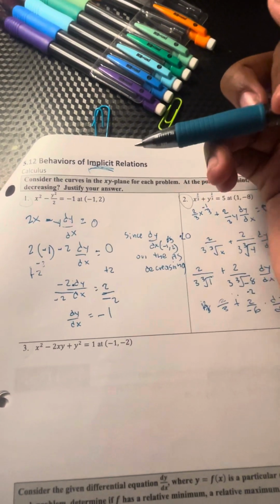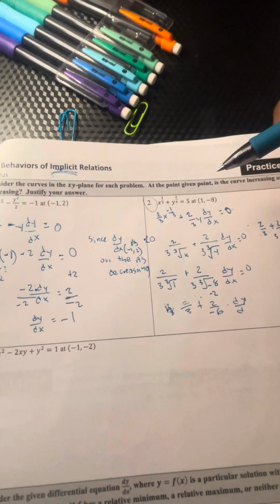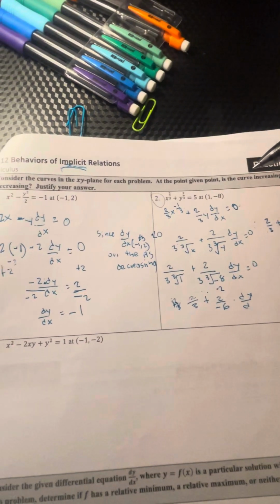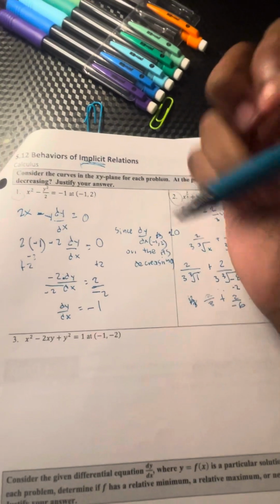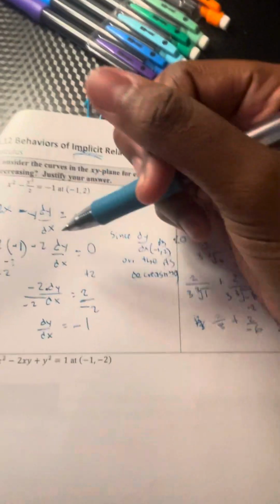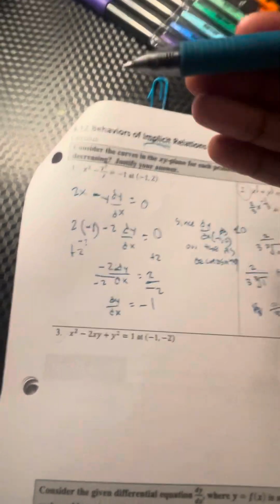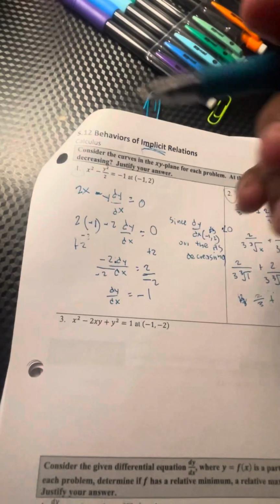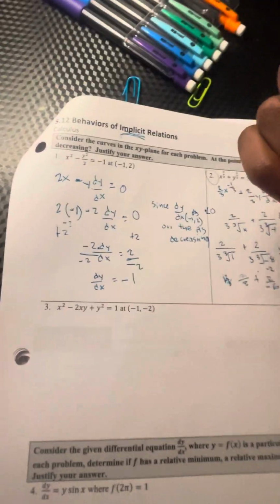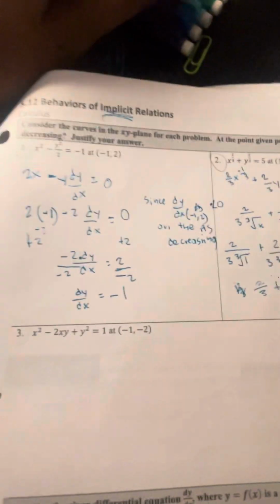Okay, so it's saying consider the curve in the xy plane for each problem. At a given point, is the curve increasing or decreasing? Justify your answer. So here we're going to be using implicit differentiation. Basically, that's when you take the dy over dx from the y and just differentiate the x or any other number with any other variable normally.